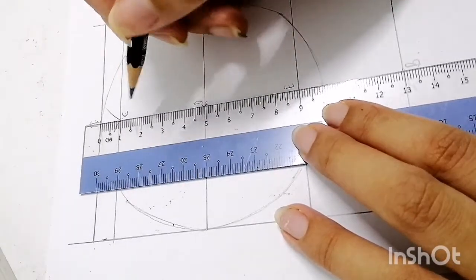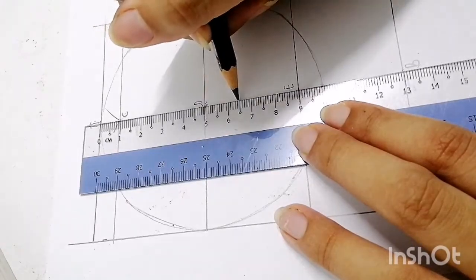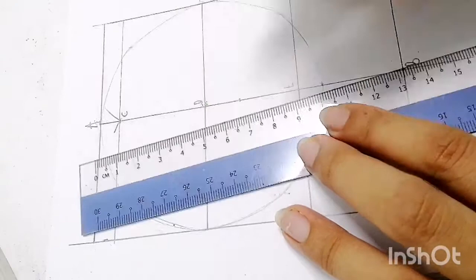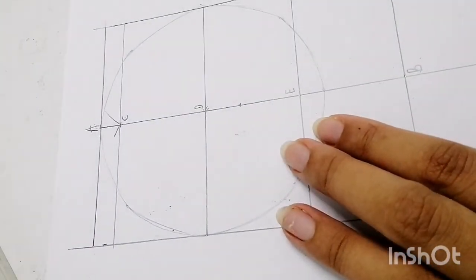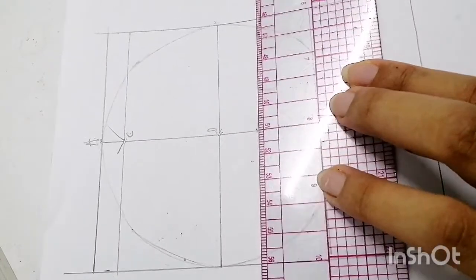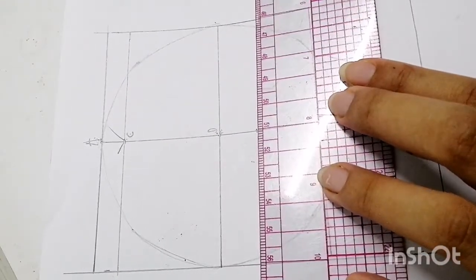Right or not? Later I draw wrong. Should be right. Once I got this middle line, I'm going to draw the parallel line.